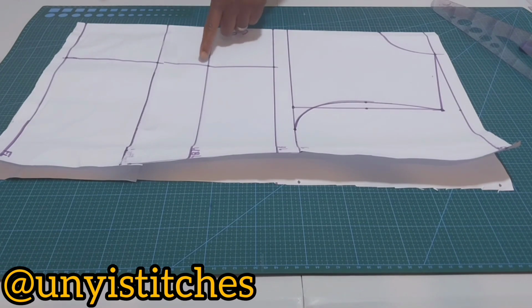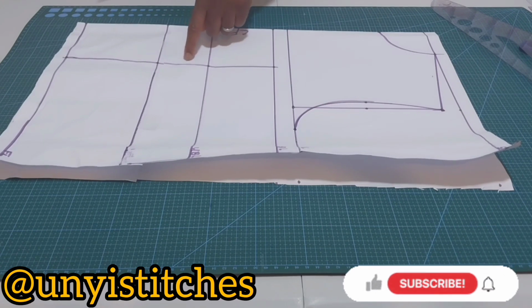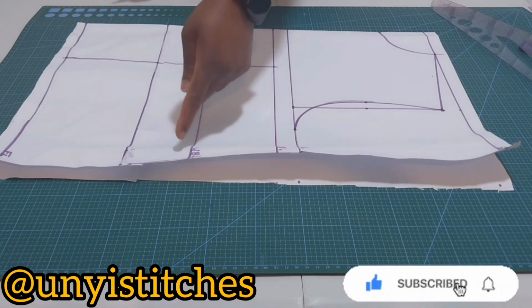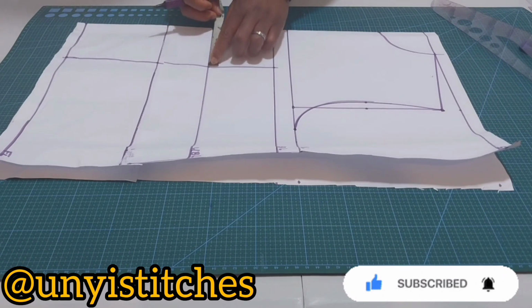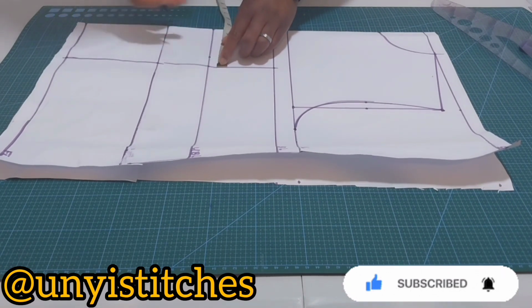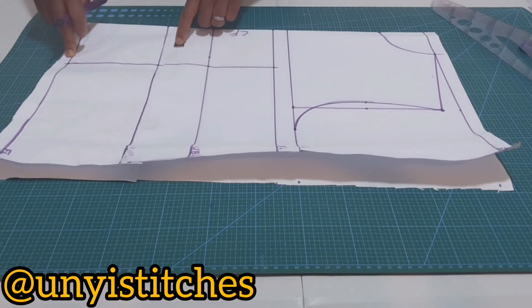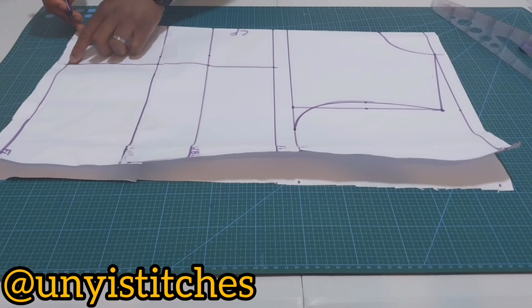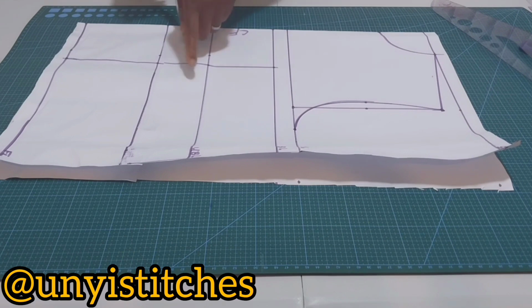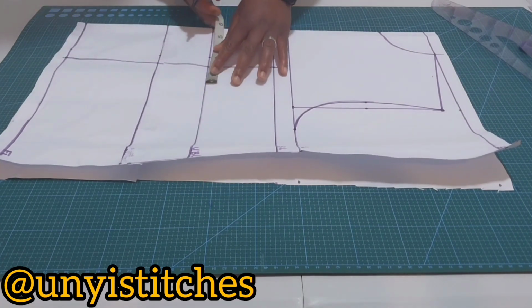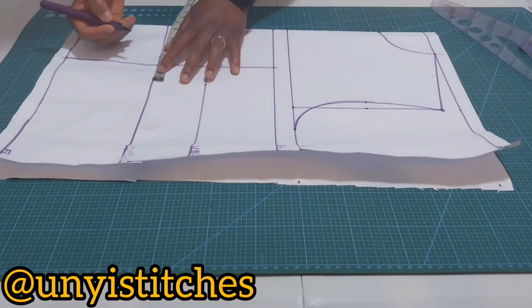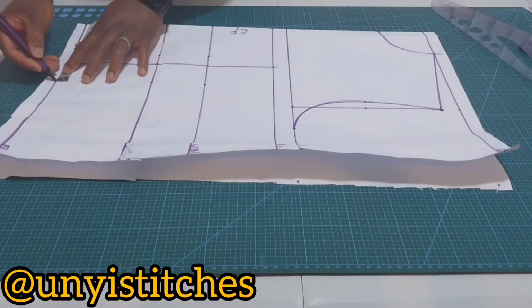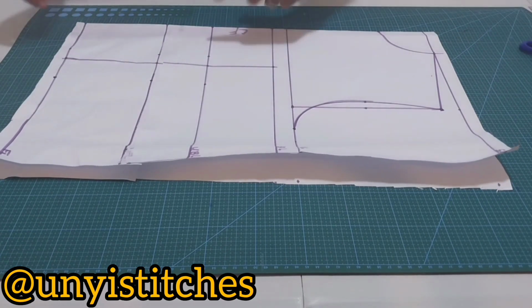So what next I'm going to do is mark 1 inch towards my center front and 2 inches towards my side front. So coming to my under bust line, I'll mark 1 inch toward my center front, 1 inch all down to my full length line. Then I'll come towards the side front. I'll mark 2 inches all down as well. So connect them to form a straight line.